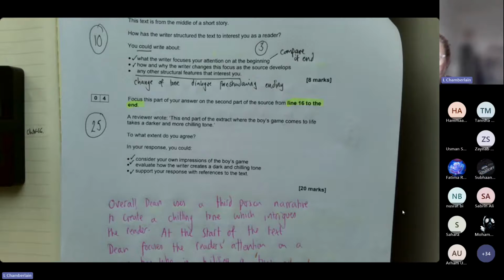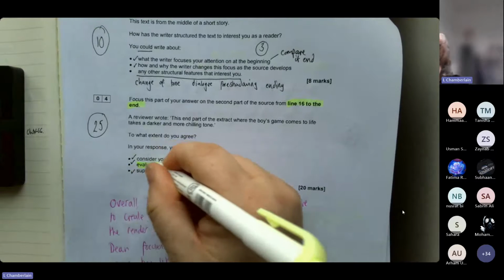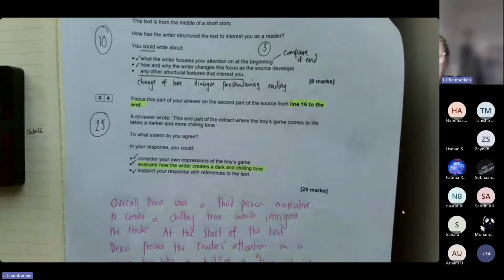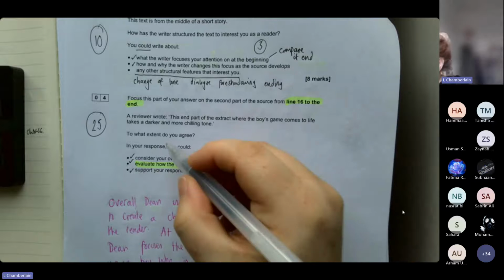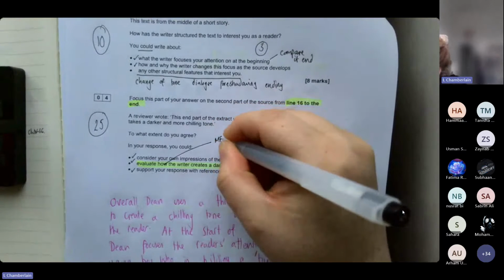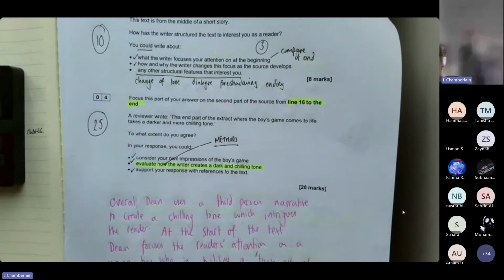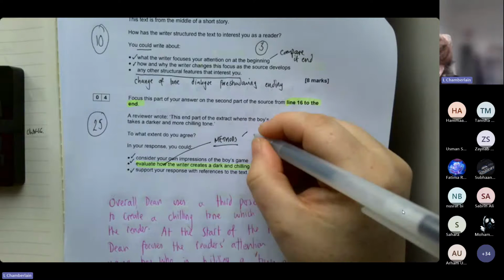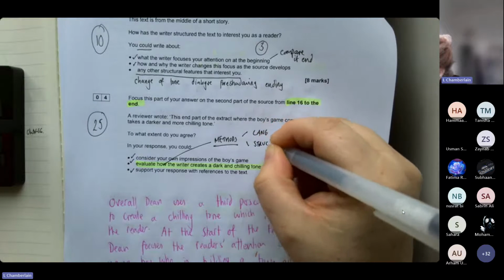The second thing I want to make really clear to you is that you're not going to get high marks if you don't do this middle point. Evaluate how the writer creates it. And this how is asking you to write about methods. And those methods can be language and they can be structure, okay?